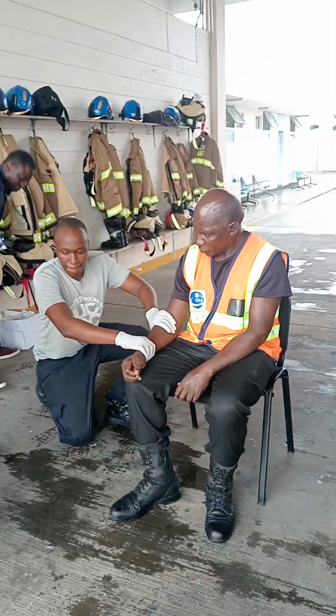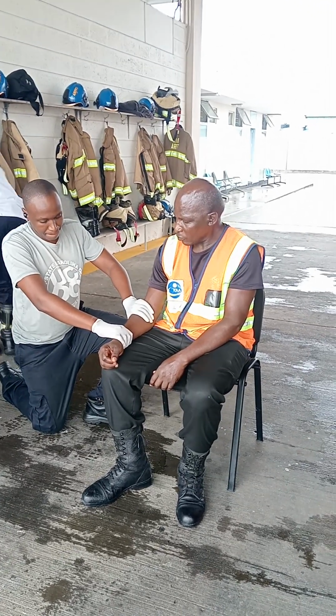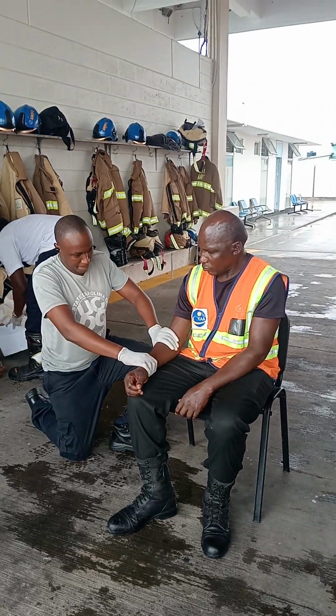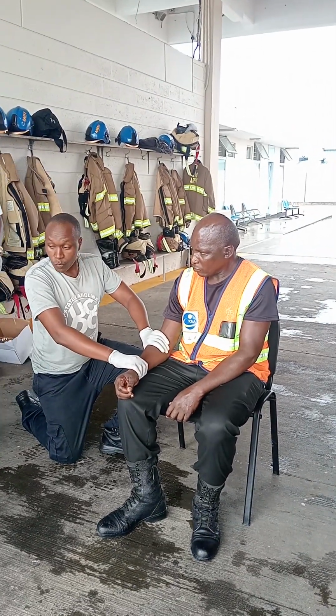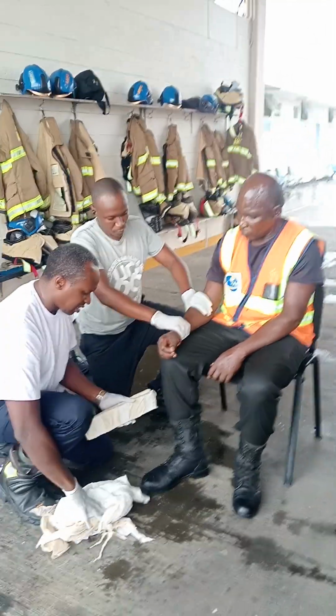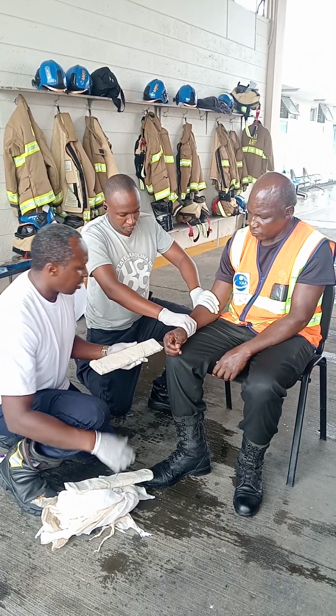As I'm doing that, I will have my splints ready, and I also need triangular bandages. We have triangular bandages and the splints themselves. So I'll bring my splints, which are two for the short bone.